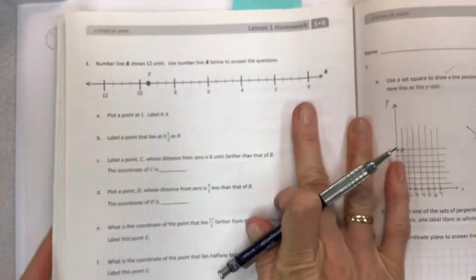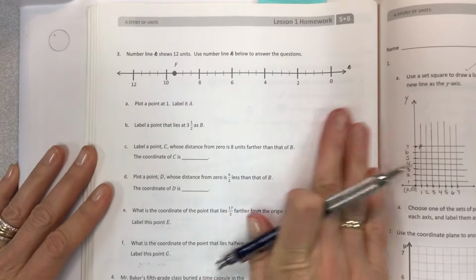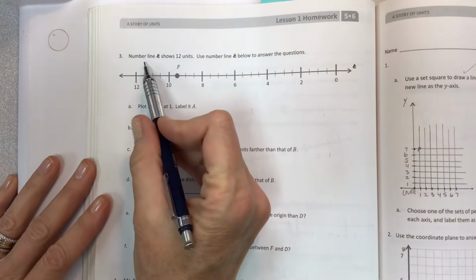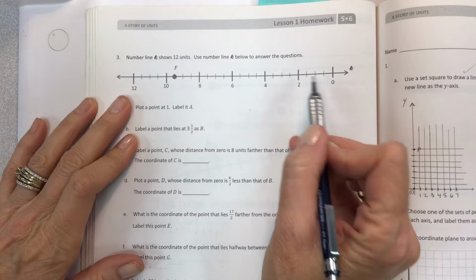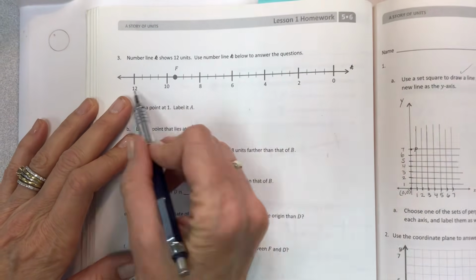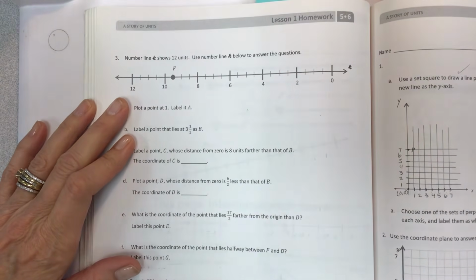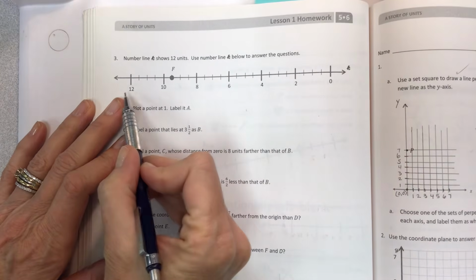Let's turn the page. Okay, a bit more on the back. It's all good. You guys are going to love this. Okay, number line K shows 12 units. Now, again, look at the whole 12 units, which means everything isn't labeled.